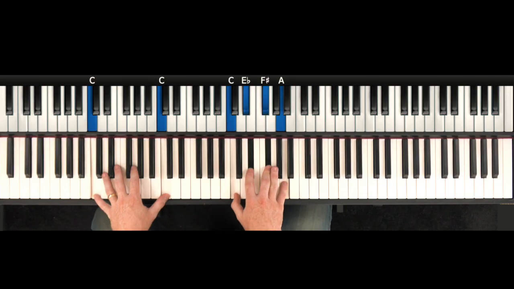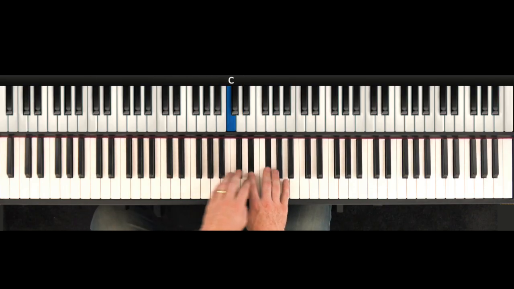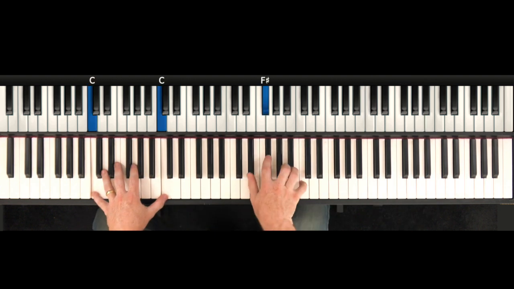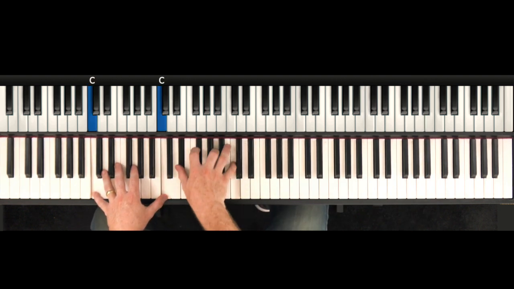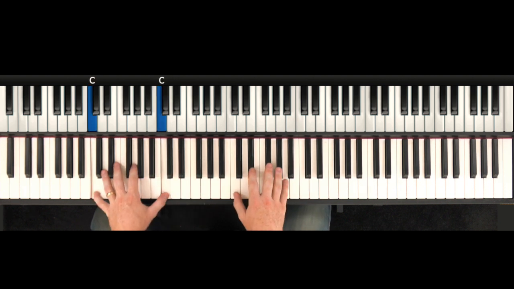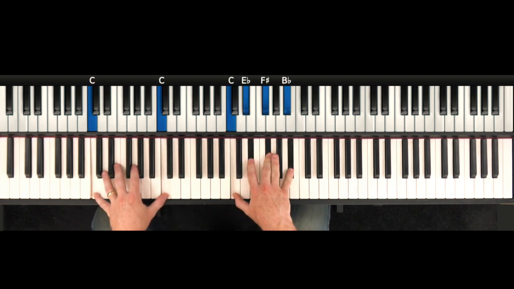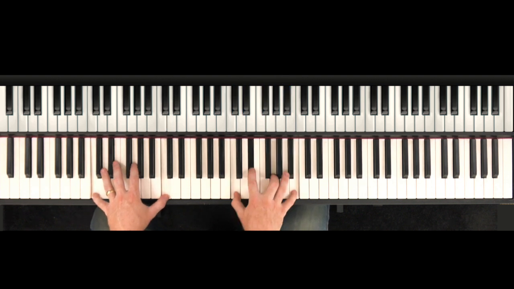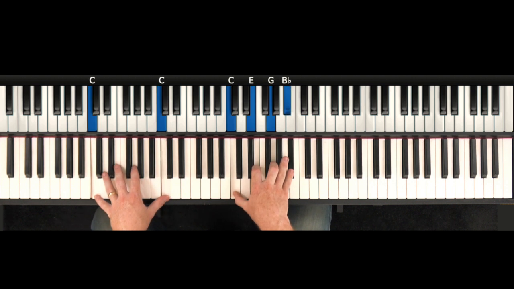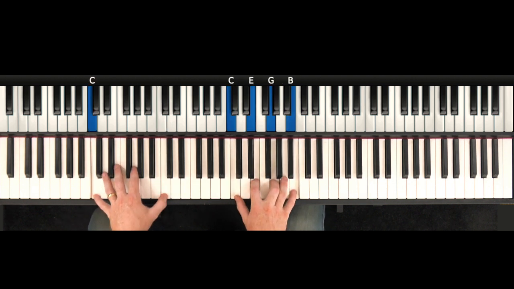So now we've got C diminished, and you've heard something like this, something like that, or this. It's very ominous sounding, lots of tension. So that's C diminished, half diminished, minor 7, minor major, dominant, and major, okay?